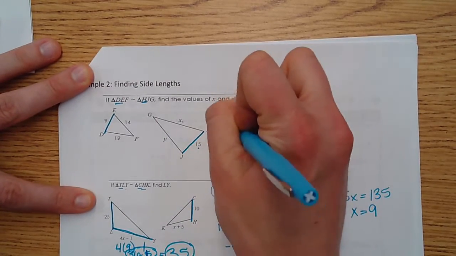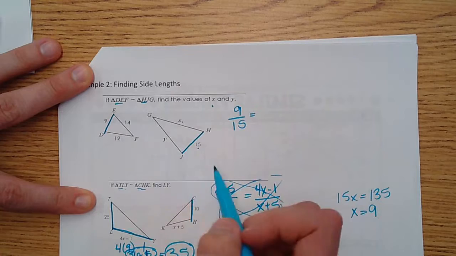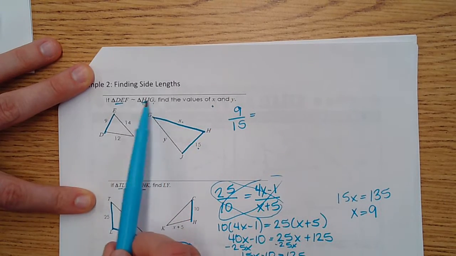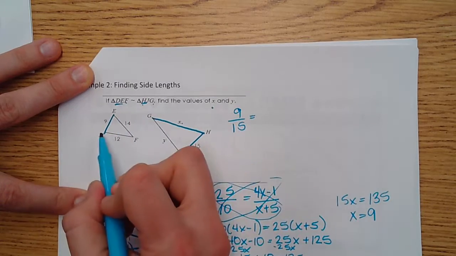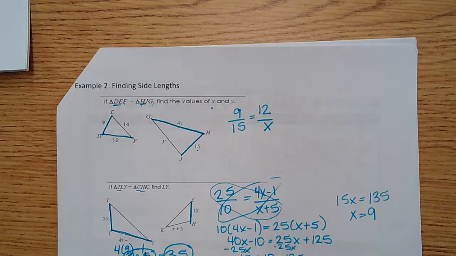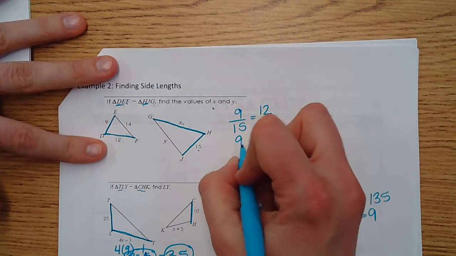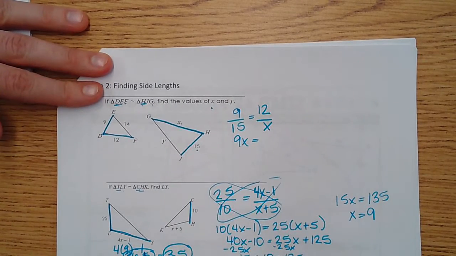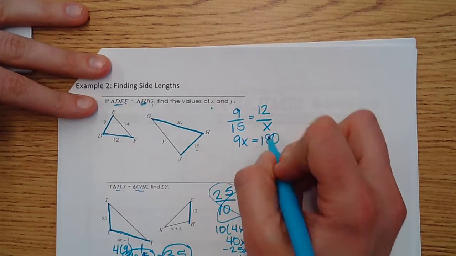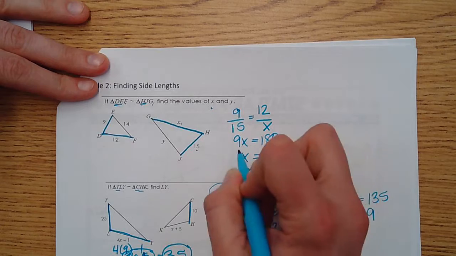So I'm going to go 9 over 15 is equal to, now if I'm solving for x, GH, I need to set that equal to DF. So I'm going to go 12 over x. And then cross multiply. 9x is equal to 15 times 12, 180. X is equal to 20.